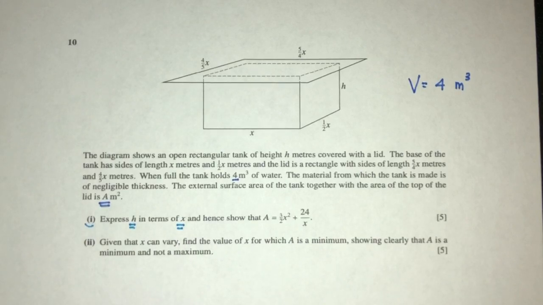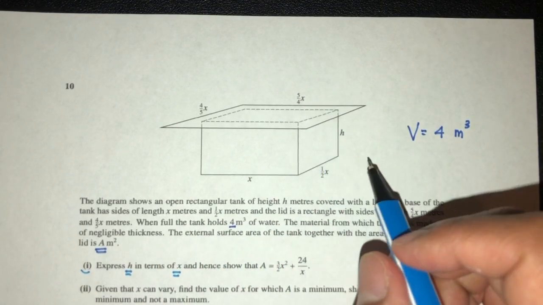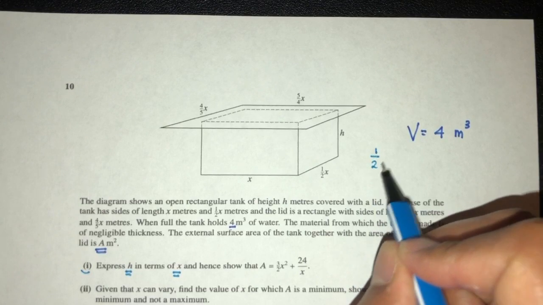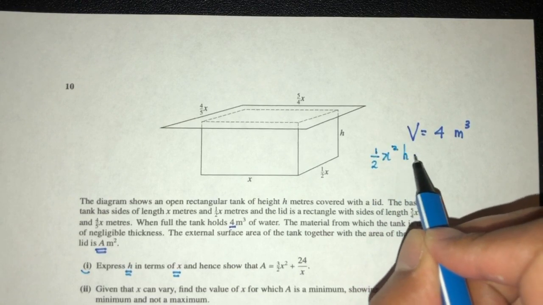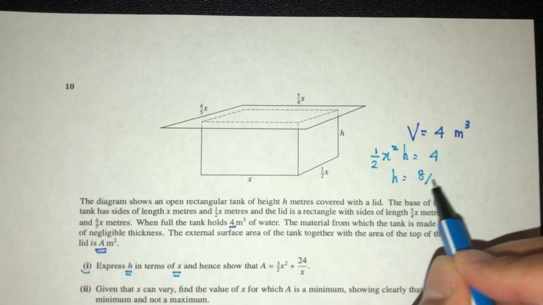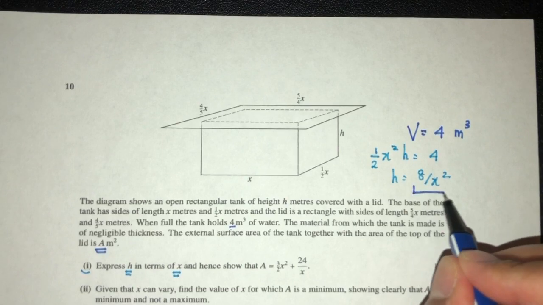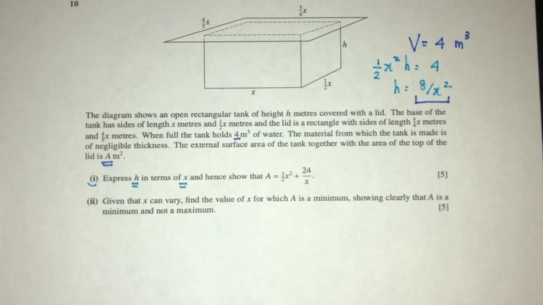So one by one we have to use this. How would you find the volume of the tank? You will do length times width times height. That will be half x squared times h, which should be 4. Hence h should be 8 over x squared. That will be the value of h.